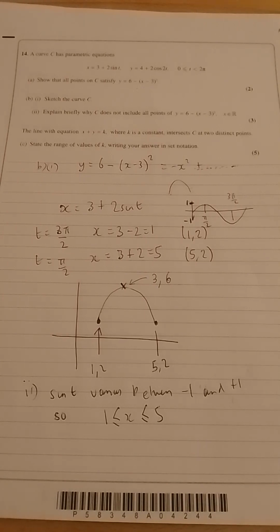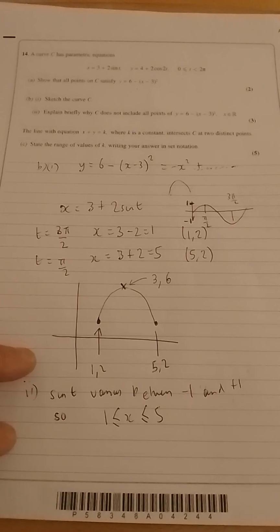Finally, we have part C of the question, which I will again do on a new sheet, so we can look at the question and the answer at the same time. Okay, so now we have this question about a line with the equation x plus y equals k, where k is a constant. It intersects the curve at 2 distinct points, and we have to state the range of possible values of k, writing your answer in set notation.